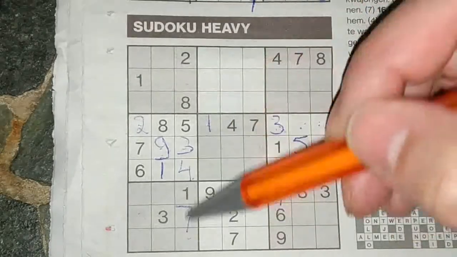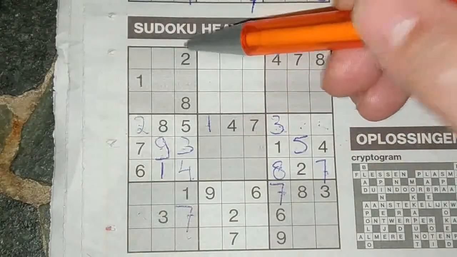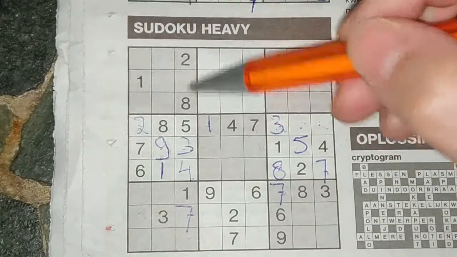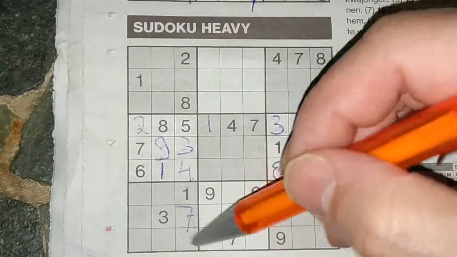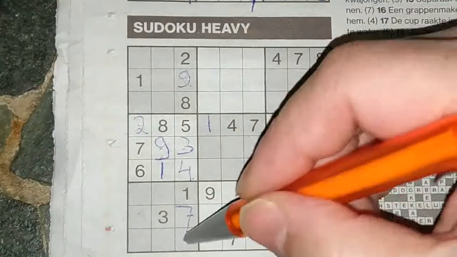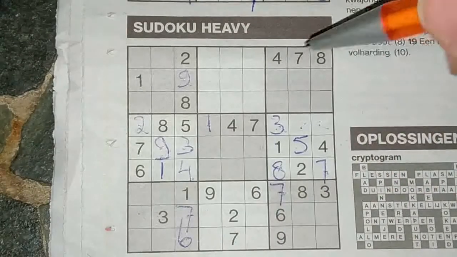2 missing numbers in this third column. The missing numbers are 6 and 9. I see here 9, so no 9 there, 9 should be here. And the 6 goes there.